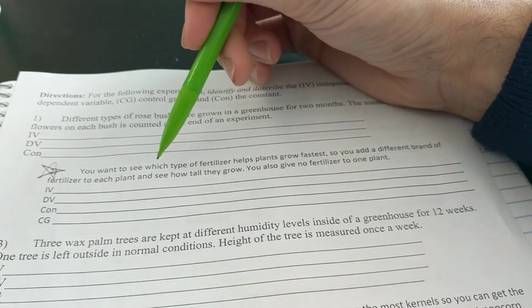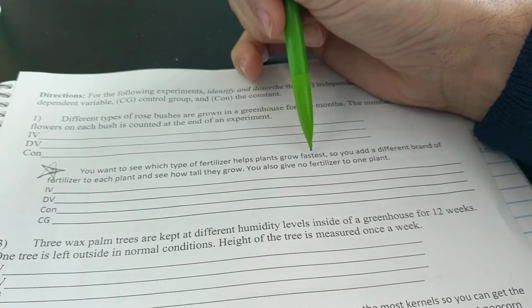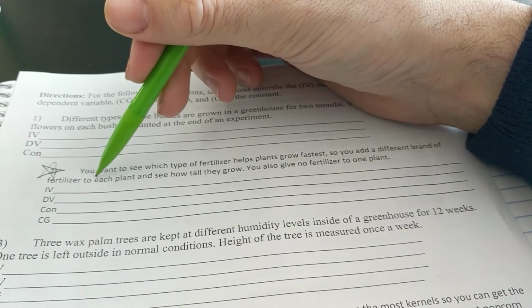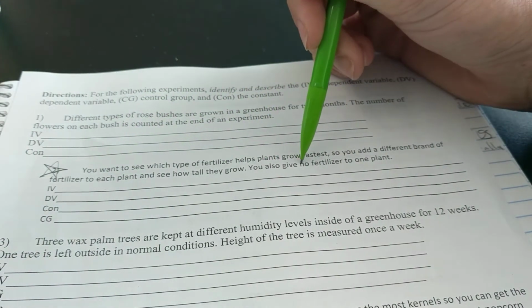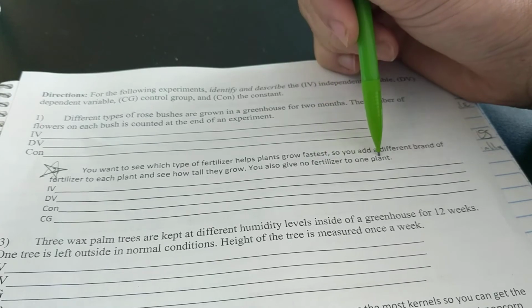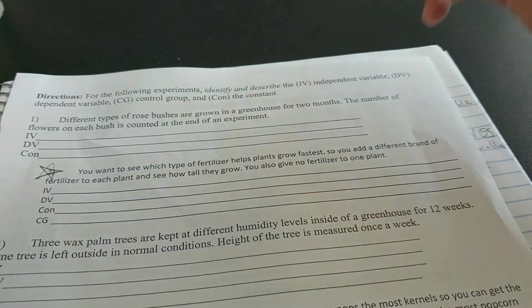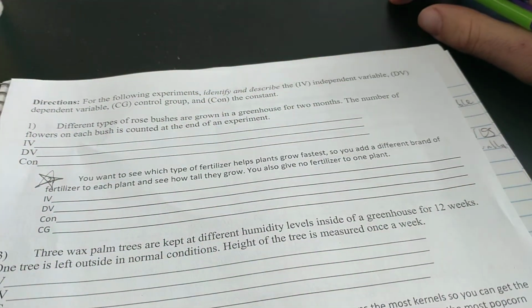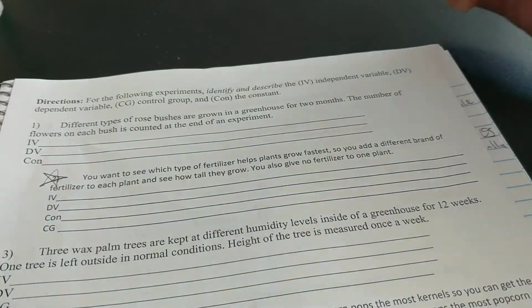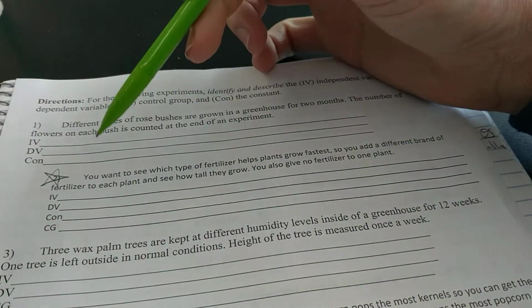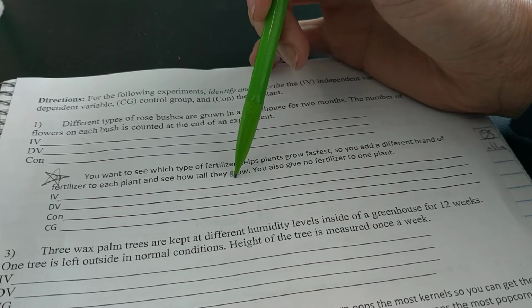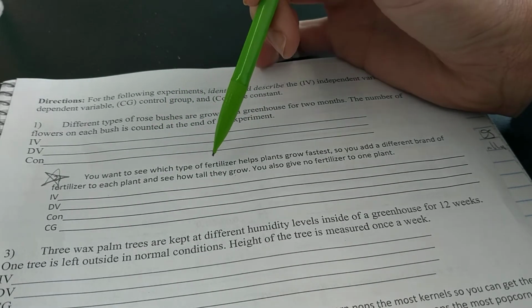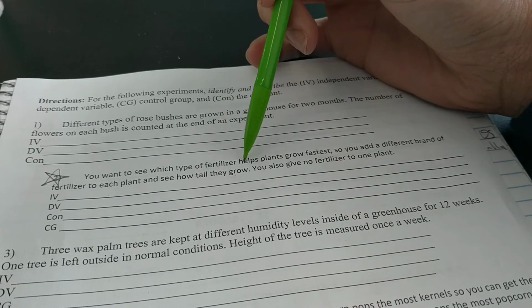So you want to see which type of fertilizer helps plants grow the fastest. So you add a different brand of fertilizer to each plant to see how tall they will grow. You also give no fertilizer to one plant. Okay, so what are they looking for? Here it says they want to see how tall the plants grow, right? And which fertilizer helps the plants grow the fastest.